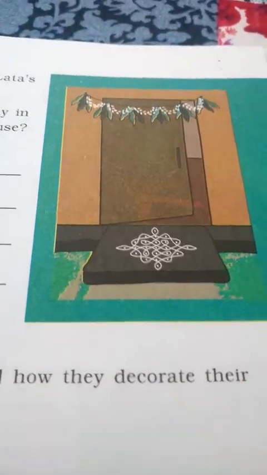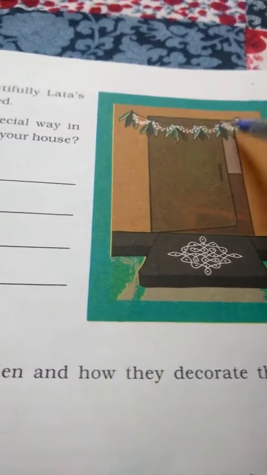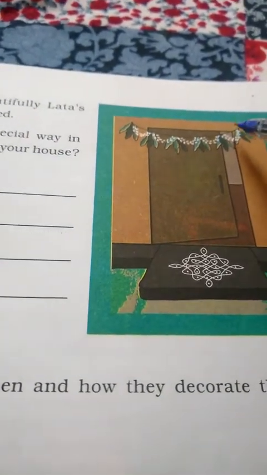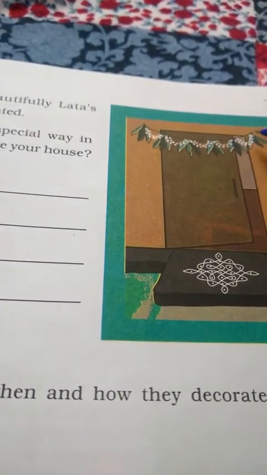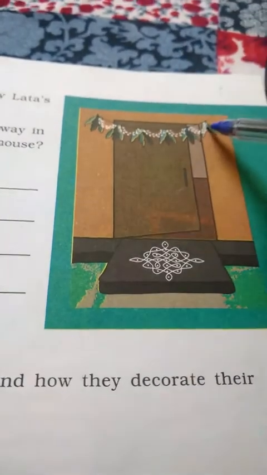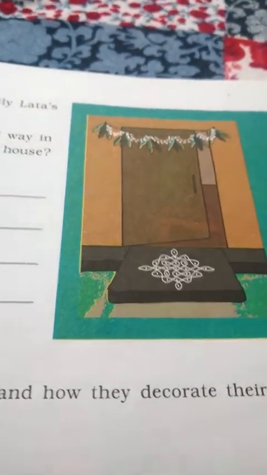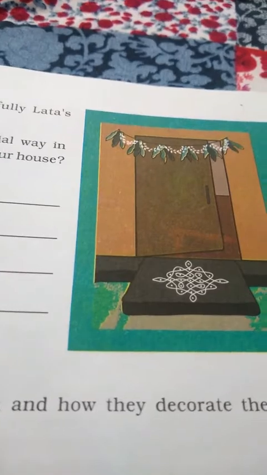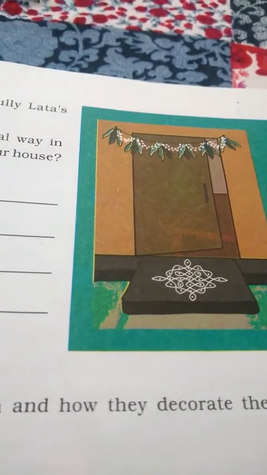Now look at this picture. This is a string made up of mango leaves. It looks so beautiful. It is used to decorate the front door.